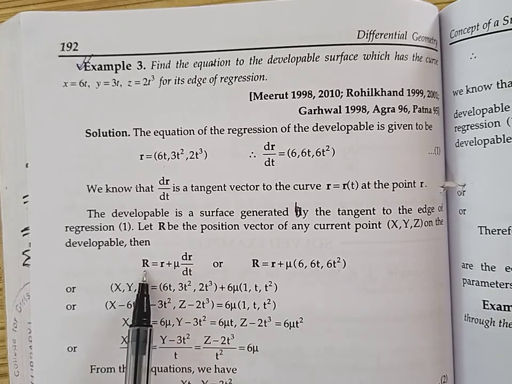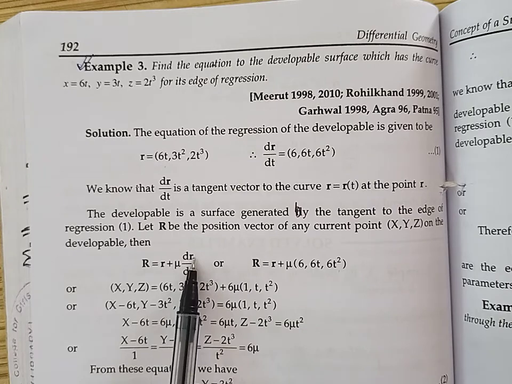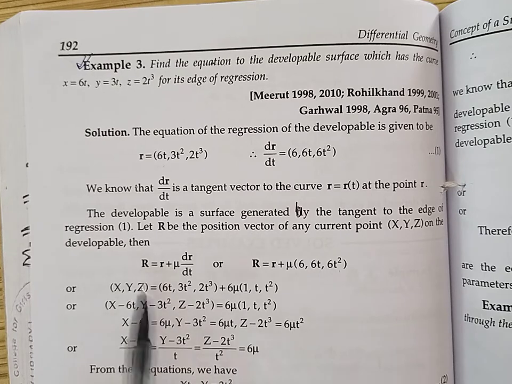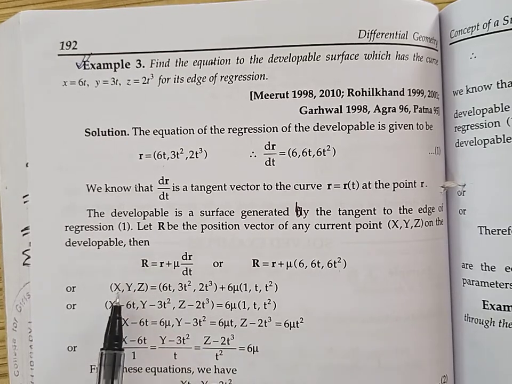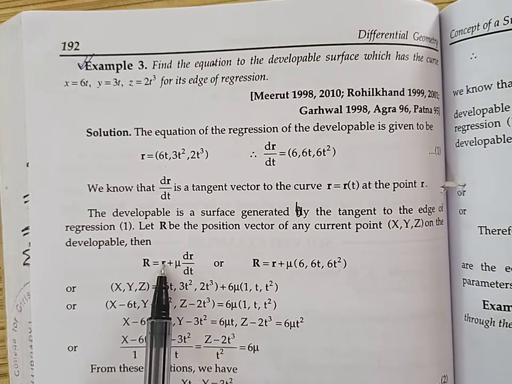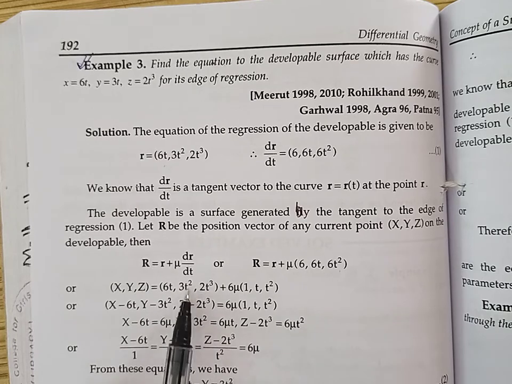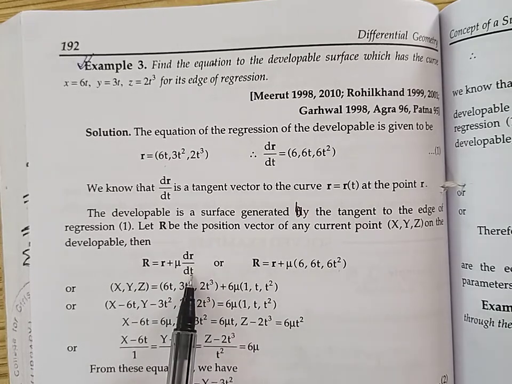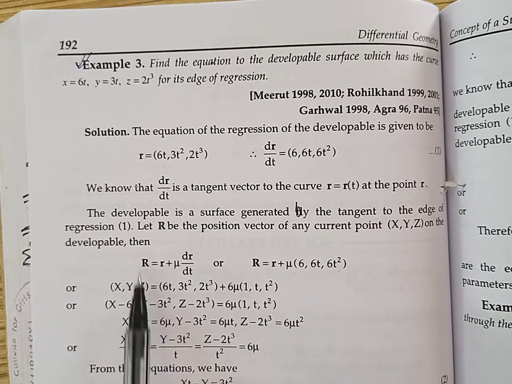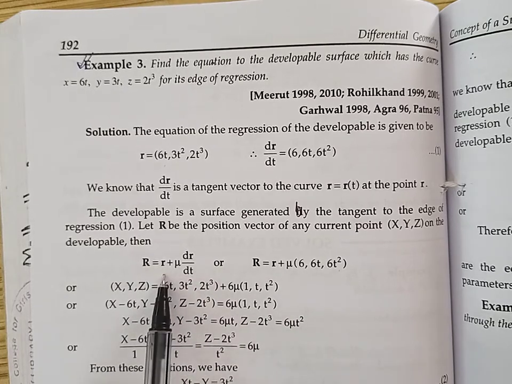This capital R is the position vector of the current point on the developable. Substituting the values of dr by dt, capital R and small r: capital R has the components capital X, capital Y, capital Z. Small vector r has the components 6t, 3t squared, 2t cube. And dr by dt has the components which we have already obtained, 6, 6t, 6t squared. So substituting all the values in the equation of the developable.